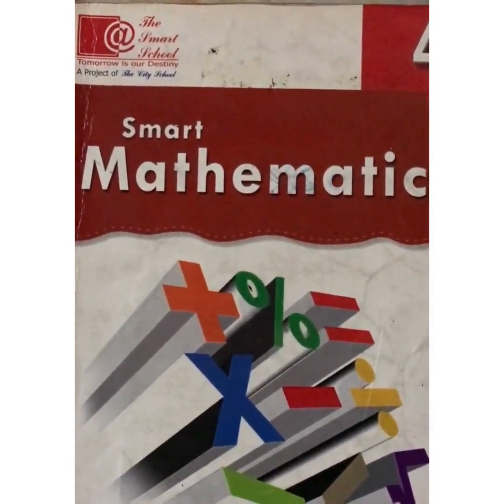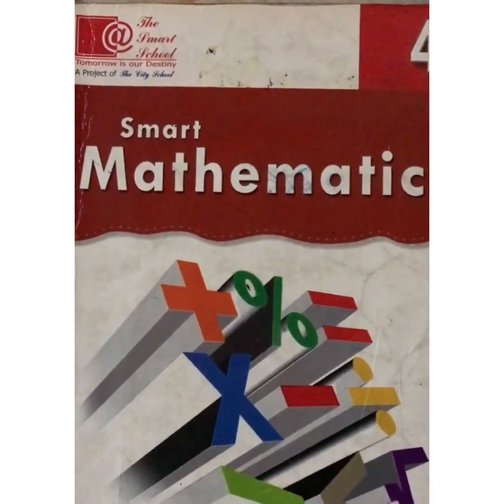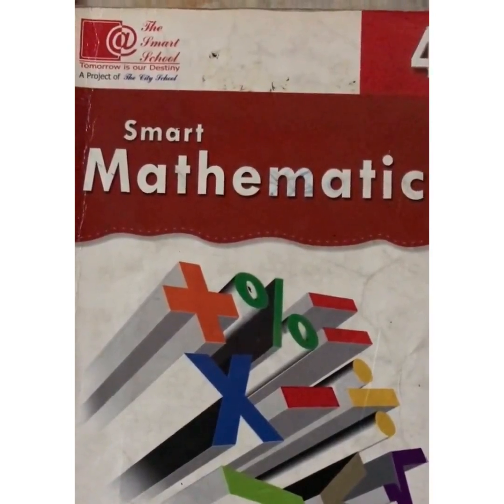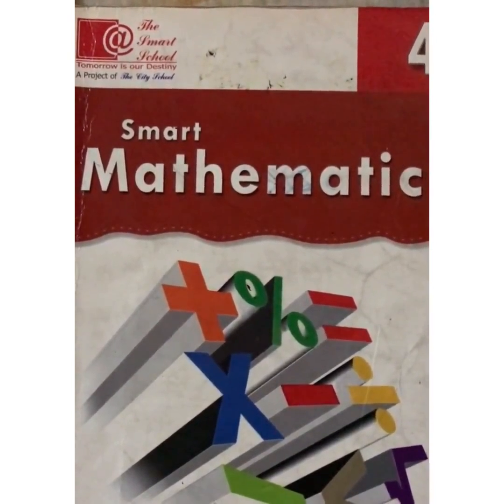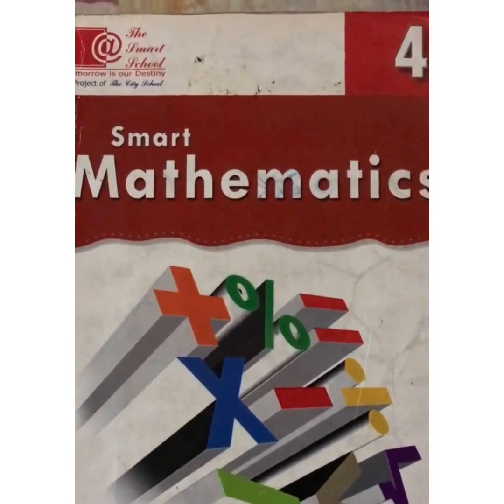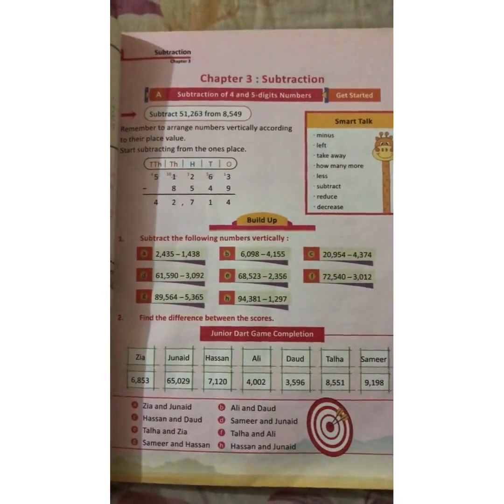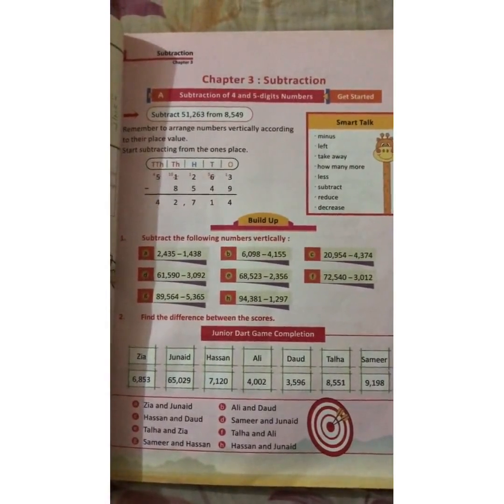Let's start with the new chapter of subtraction. We have done two chapters, the number system and addition, and now we are going to start the new topic, that is subtraction. Dear students, now open page number 20 of your book. This is your textbook and you can see chapter number 3 is subtraction, and we are going to do subtraction of 4 and 5 digits numbers.